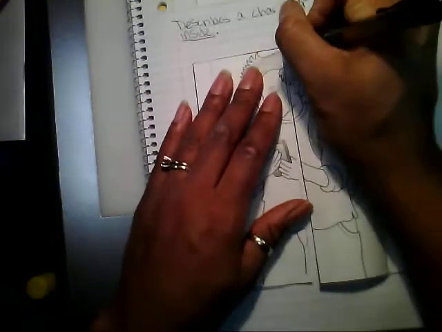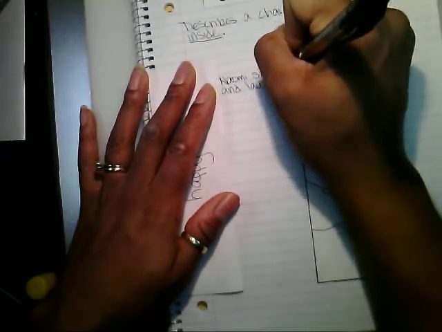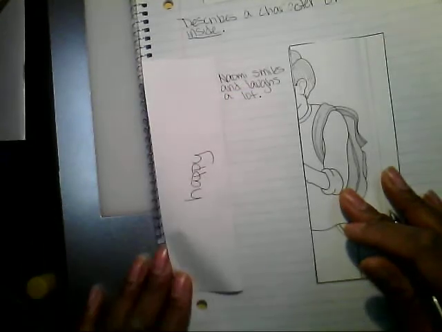Now, the character that I'm going to select is I'm gonna pick my daughter Naomi because I like to use her. I'm just going to draw a line here down the center. Okay. And I'm going to put something that Naomi does that shows that she's happy. Naomi smiles and laughs a lot. That's a detail to show that she's happy because somebody who is happy smiles and laughs a lot.